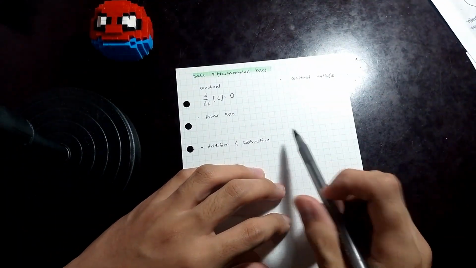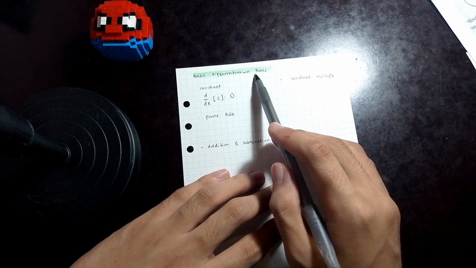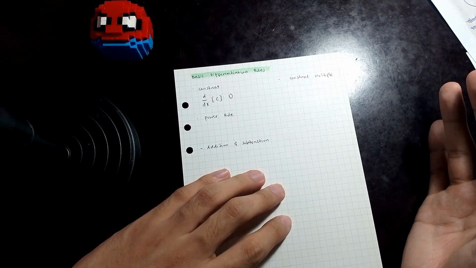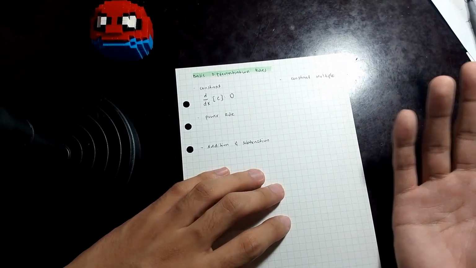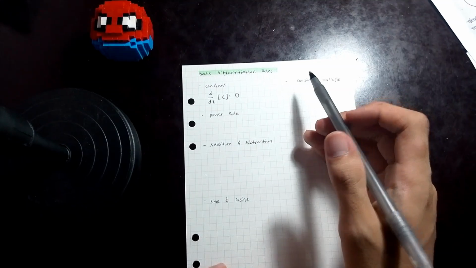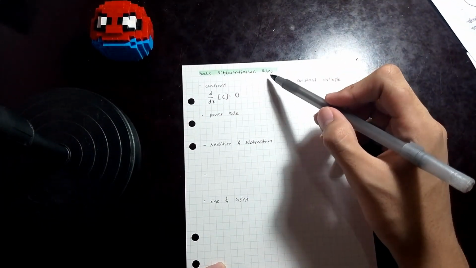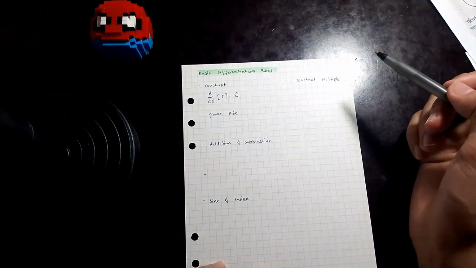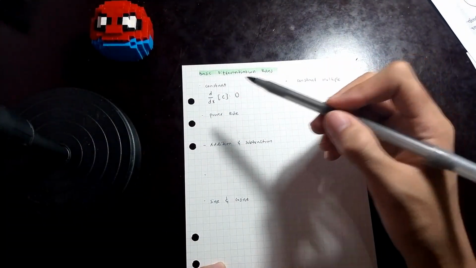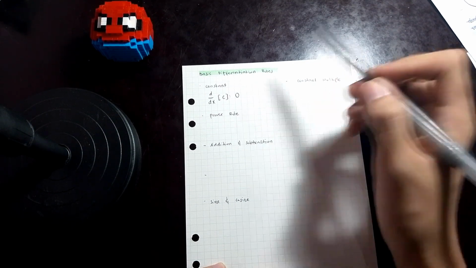In this lesson, we're going to learn about the basic differentiation rules. These are the rules or the formulas that we use whenever we derive, or simply called differentiation formulas. There are 5 rules of basic differentiation. First is constant. Whenever we derive a constant, it will always turn into 0.